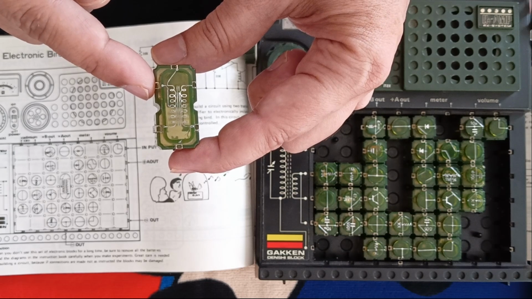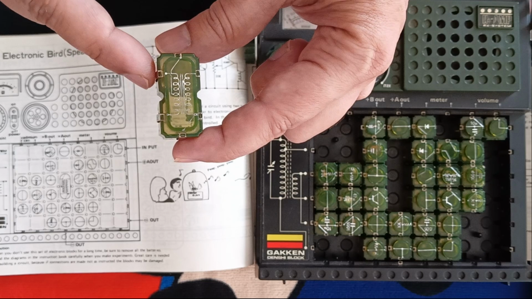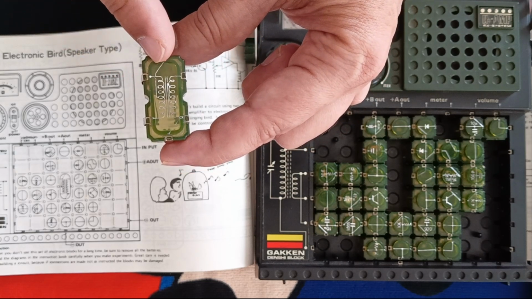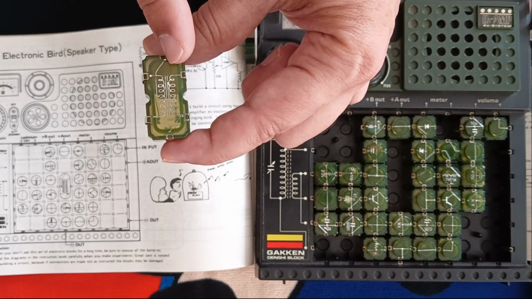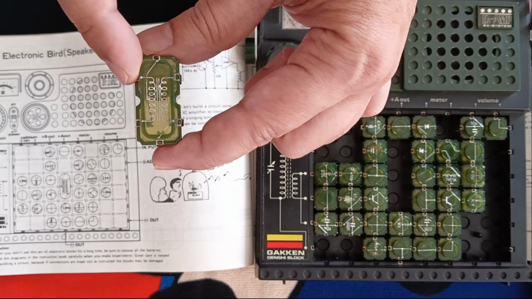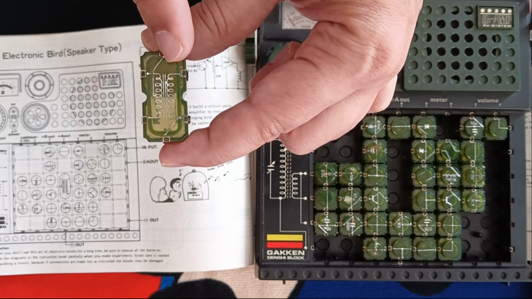The idea is that when current flows through this wire on one side, it will create a magnetic field, and the magnetic field will induce current in the other coil. Based on the current flowing through one of the coils, it will create a step up or step down current in the other coil.